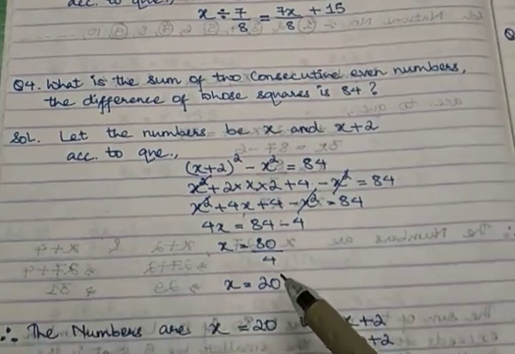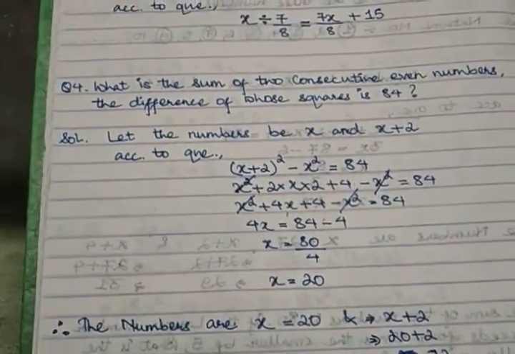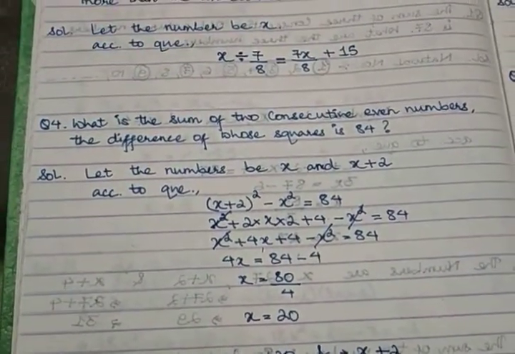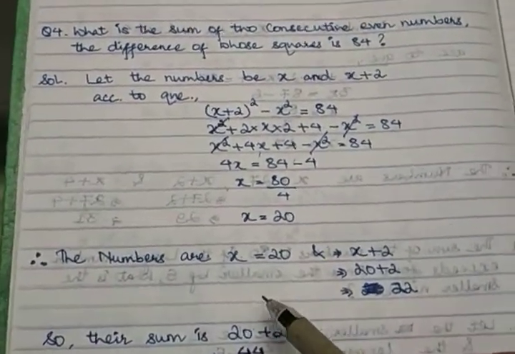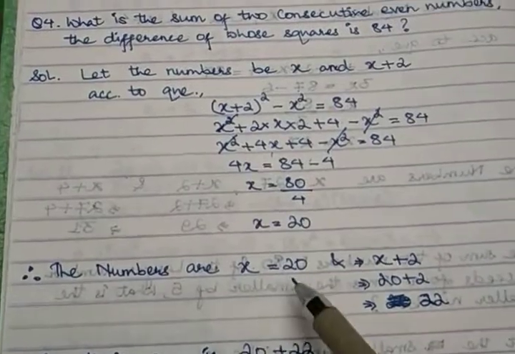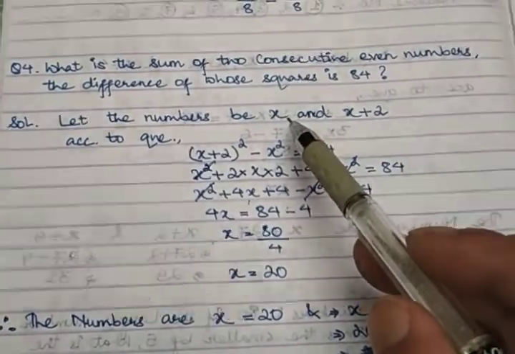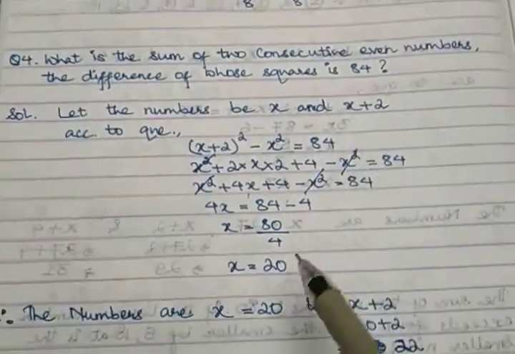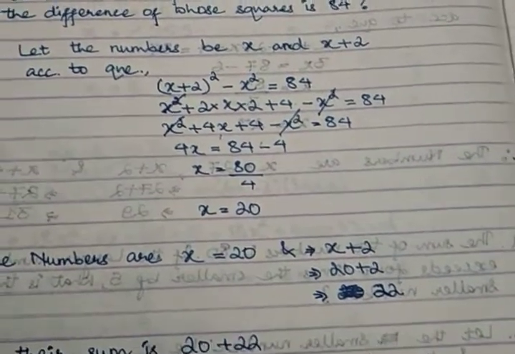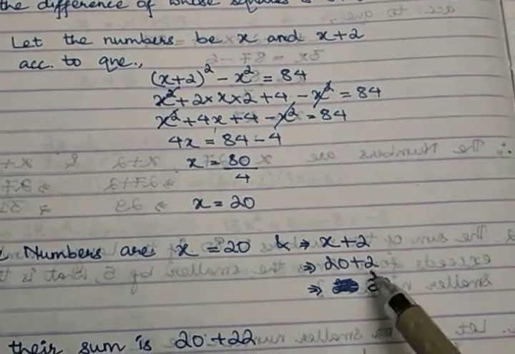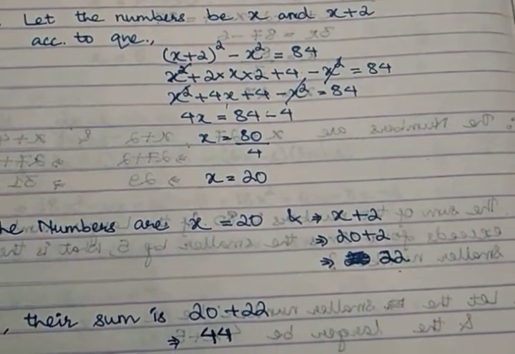So this is how we got it. Okay, so x equals 20. Now we need to find the numbers as well. The numbers we already read, x and x plus 2. So x equals 20 is one of the numbers, because we got the value of x as 20. And another number is x plus 2, that is 20 plus 2, it's 22.